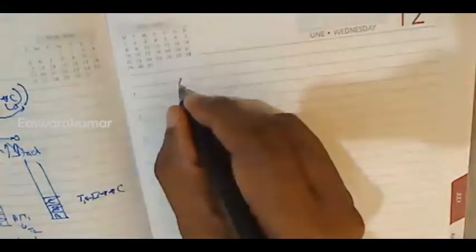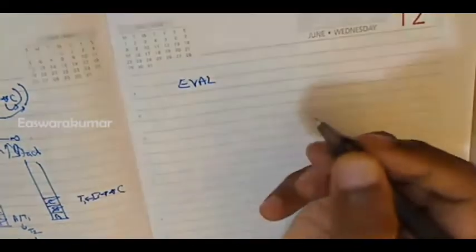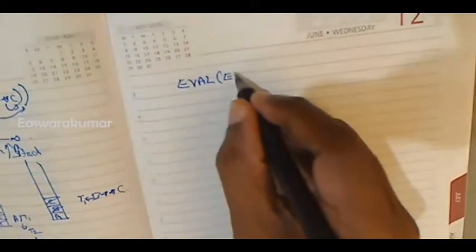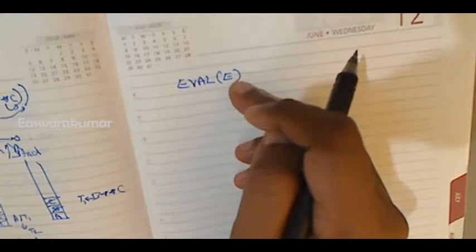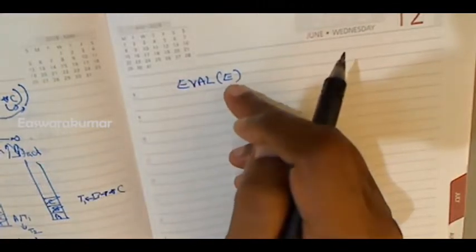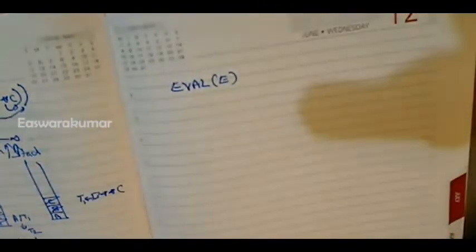Okay, let me name the algorithm eval. What do we evaluate? We evaluate an expression E, which is given as an argument. This argument is in the postfix representation, ending with the infinite symbol.